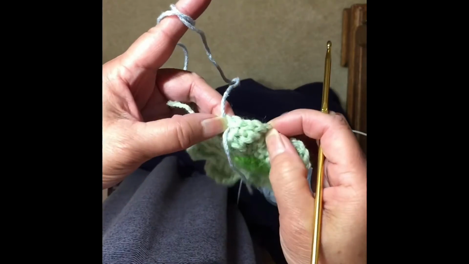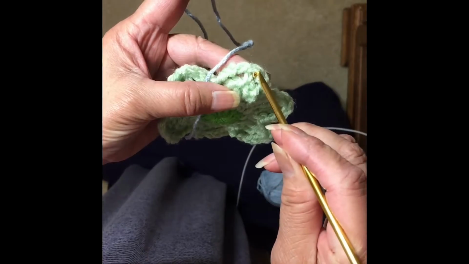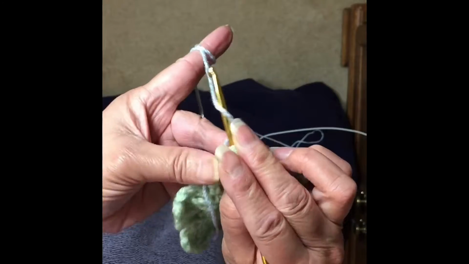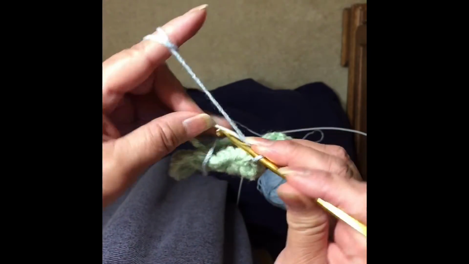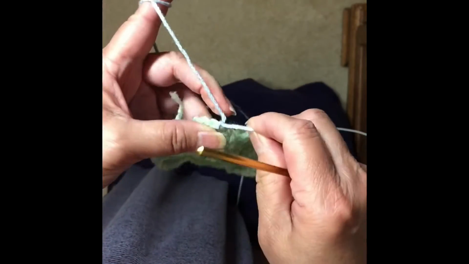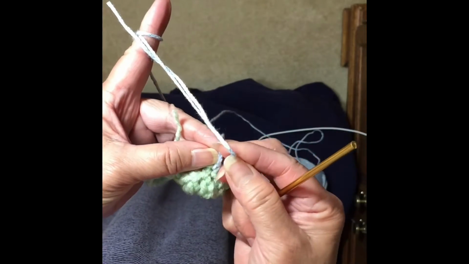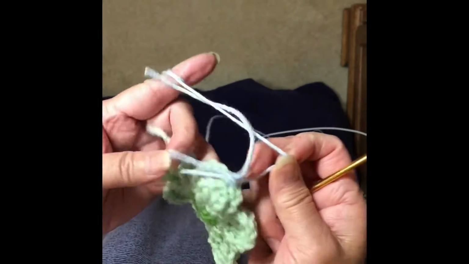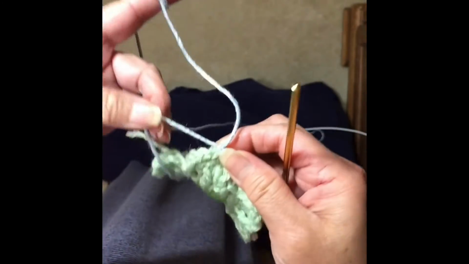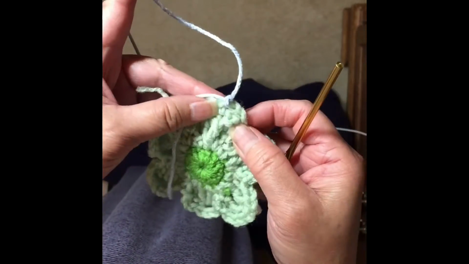I started with inserting the hook on the flower tip. There's a single crochet right there, so start the single crochet edging there, and here I have attached the contrasting yarn, and we are going to hide the tail also as we crochet.